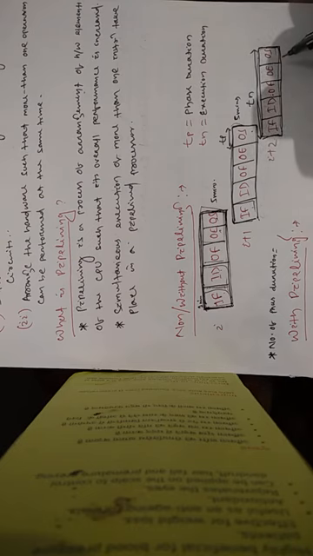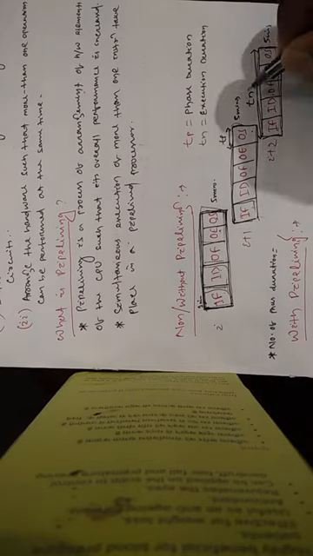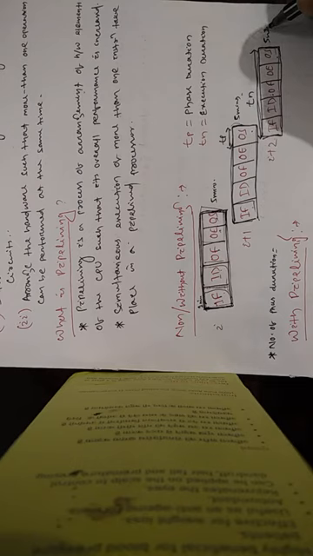It will also take 5 minutes. So how many minutes do we require in total to complete the task? 5 plus 5 plus 5, 15 minutes.